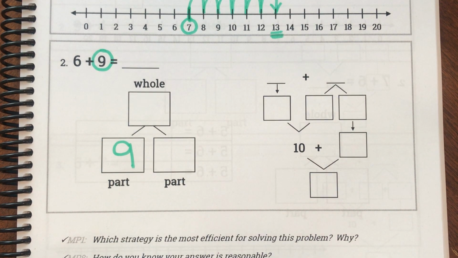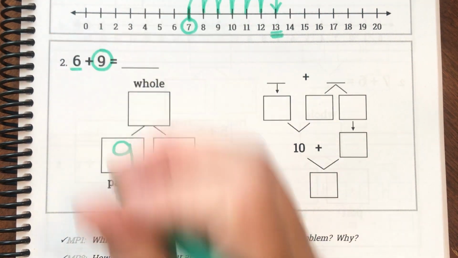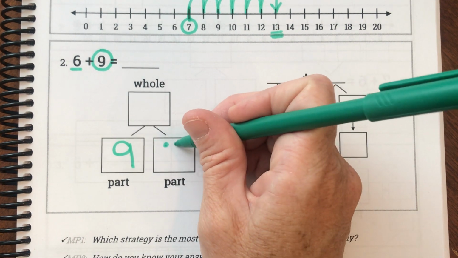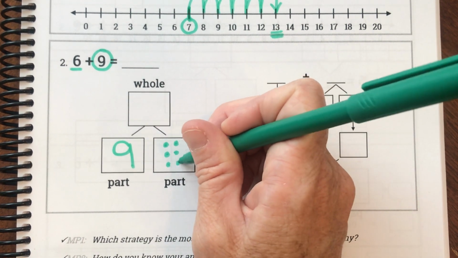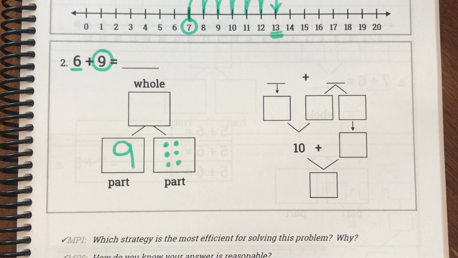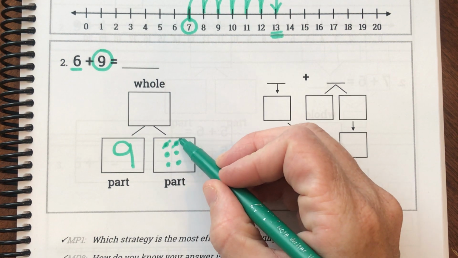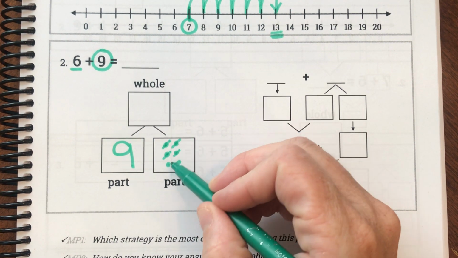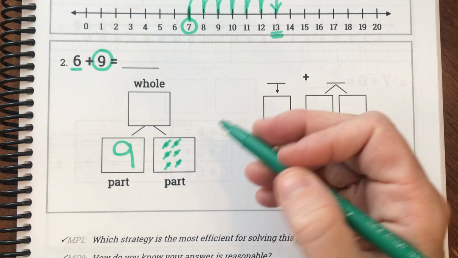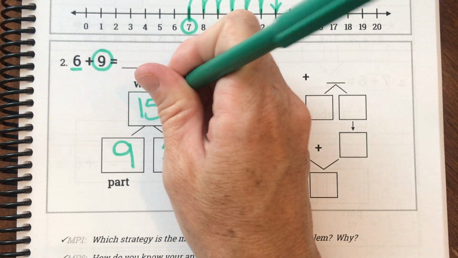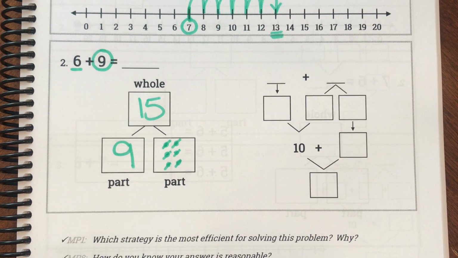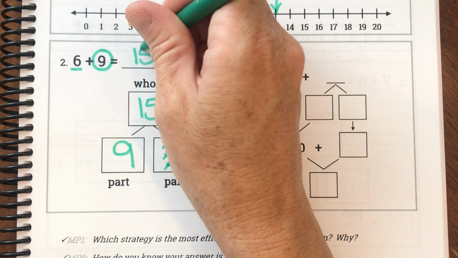And then we take our next add-in and we draw it here. Okay, so are you ready to count on? We're going to say we have 9, 10, 11, 12, 13, 14, 15. So our sum, or our whole, is 15.